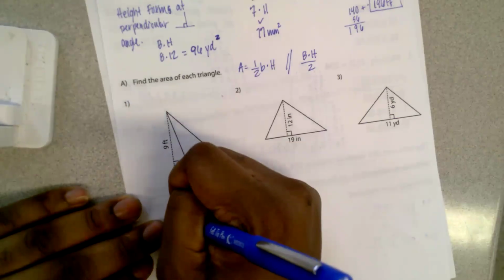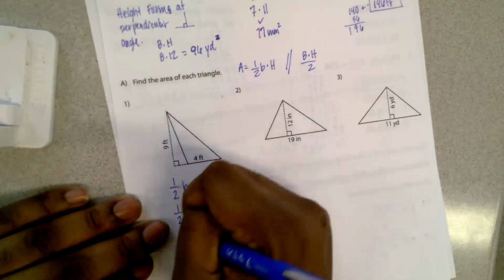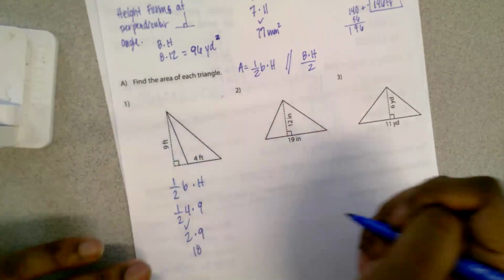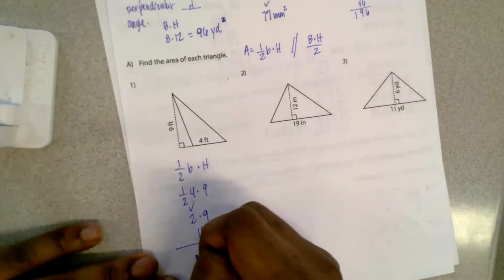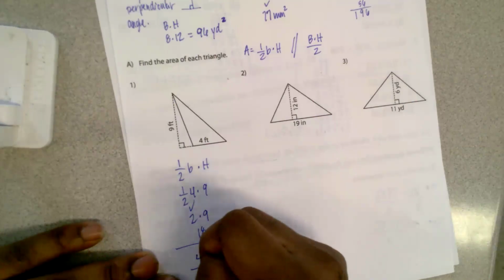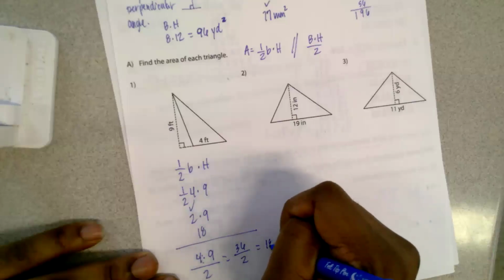So 1/2 of 4 times 9, which means 2 times 9, which means 18. Another way to solve it is 4 times 9 divided by 2. 36 divided by 2 equals 18.